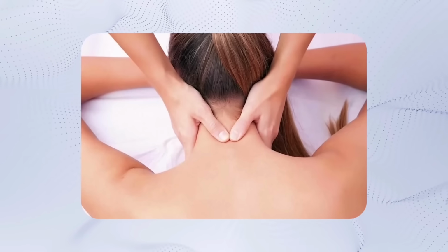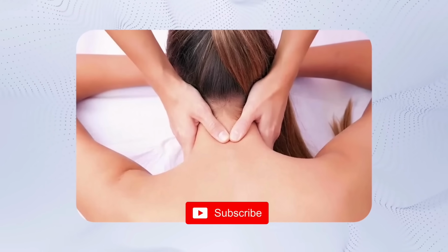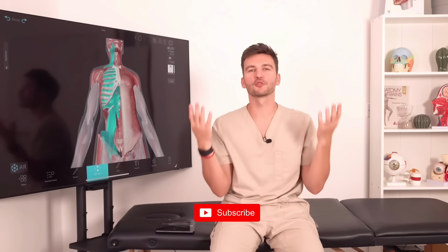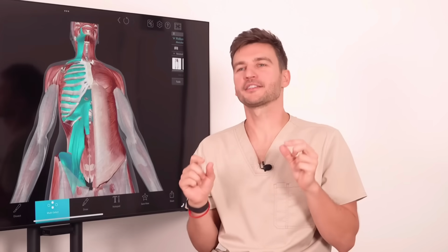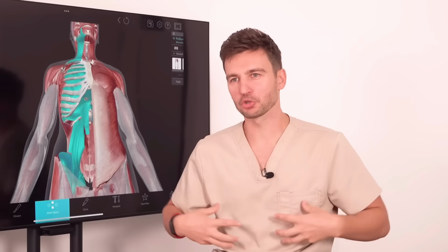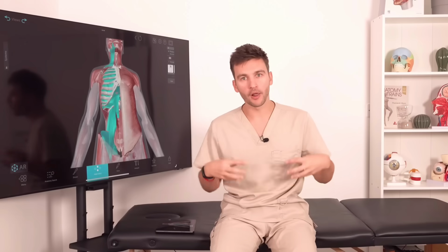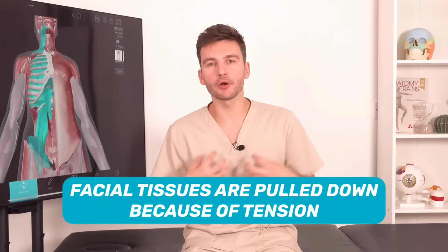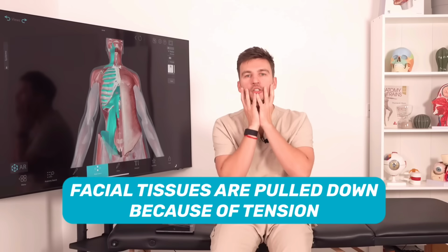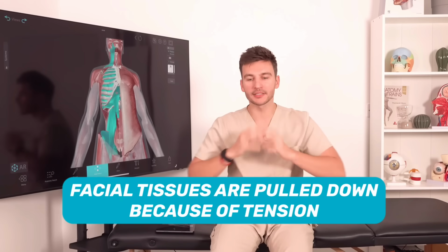And many people work on these bands, doing massage and stretching, thinking that everything will get lifted. But in reality, it does get lifted, but only for a short time. Because if you don't address the deeper tensions, which play a big role, this just keeps pulling the face downward. The face starts to deform. It begins to sag because of the tension.